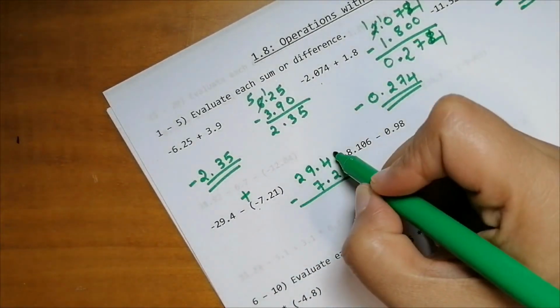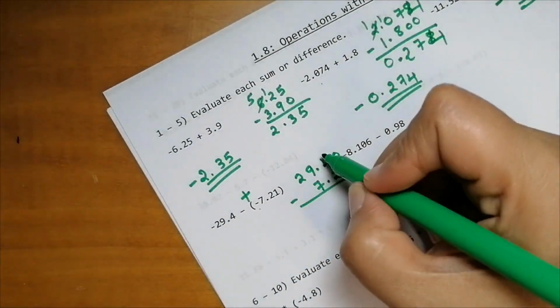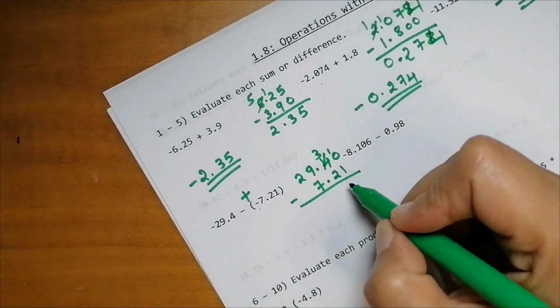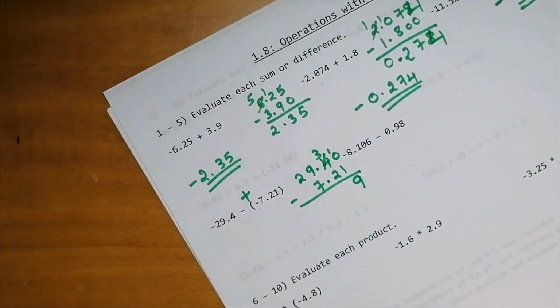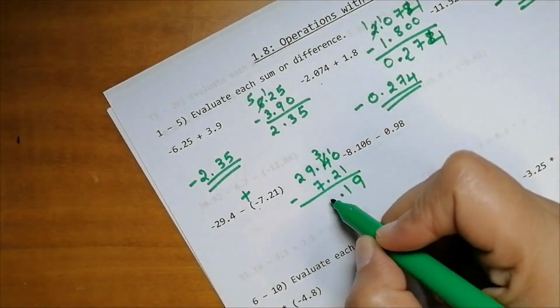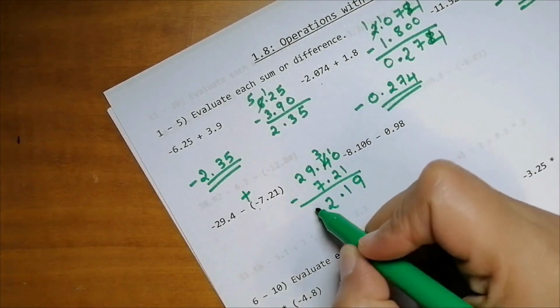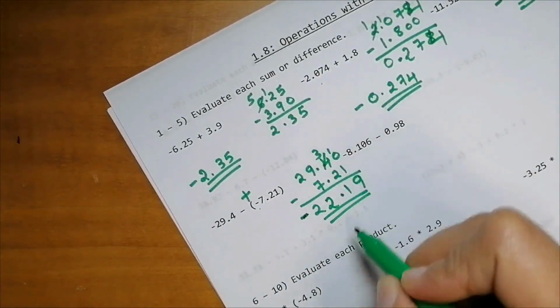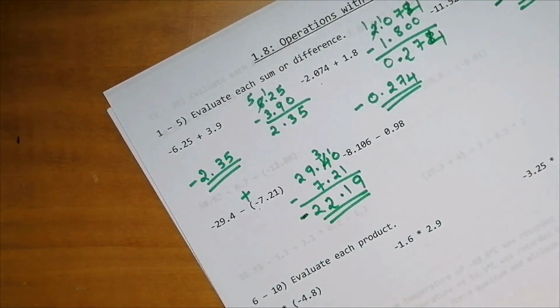Let's put a 0 here. We will cancel this, make it 3 and borrow 1, making it 10. So that is 9. 3 minus 2 is 1. This 9 minus 7 is 2, and 2 here. So the sign of the larger number is this. So this is the answer here.